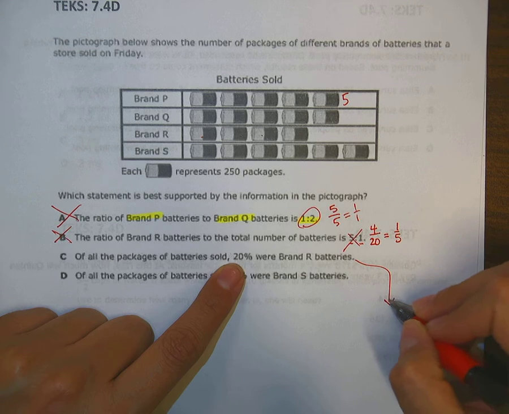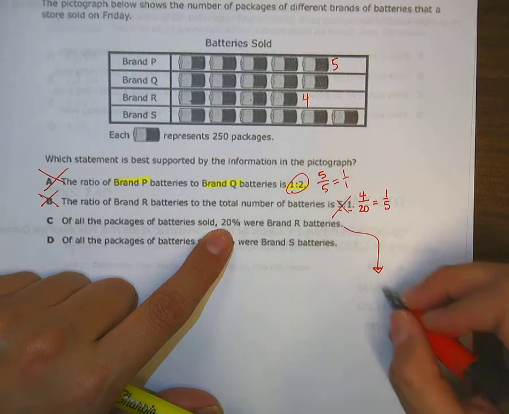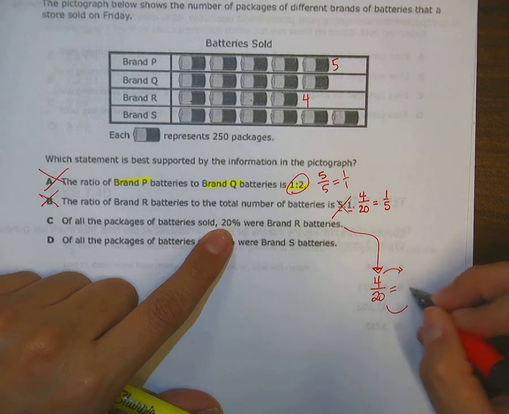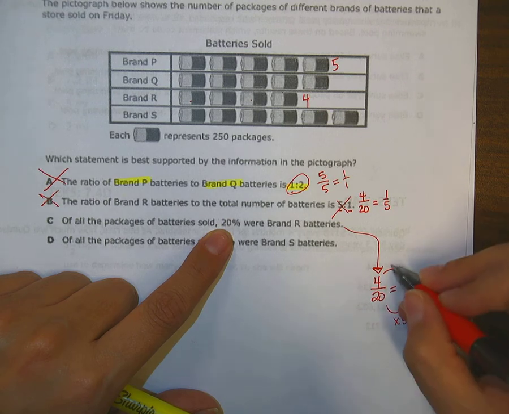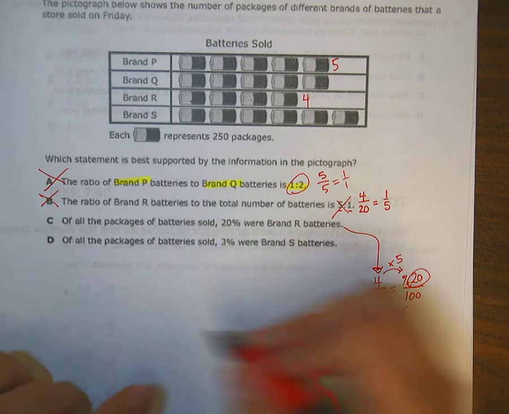Of all the packages of batteries sold, 20% were brand R. Let's move down here. Brand R, we said, had 4 out of 20. Thinking about making a percent, right? So that's out of 100. So 20 times 5 makes 100. 4 times 5 makes, oh good, so that is 20%. So I'm going to say this one's right.